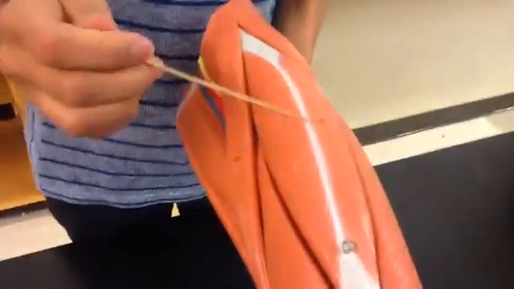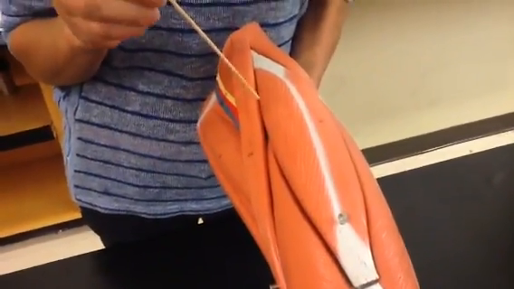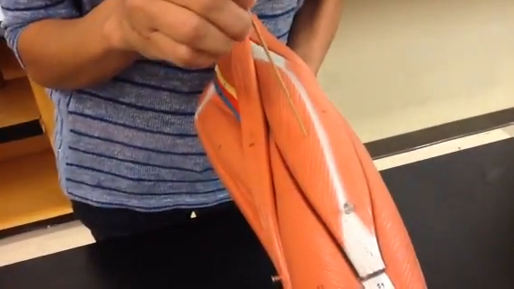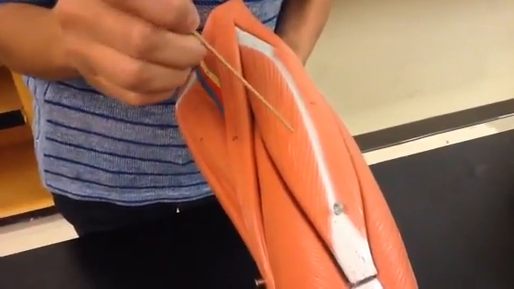Alright, so this is the anterior compartment of the thigh. It has four big muscles called the quadriceps altogether. So the quadriceps include the rectus femoris. The rectus femoris crosses two joints actually.